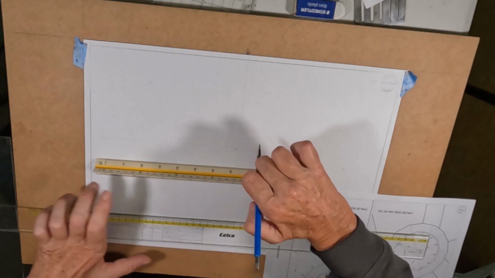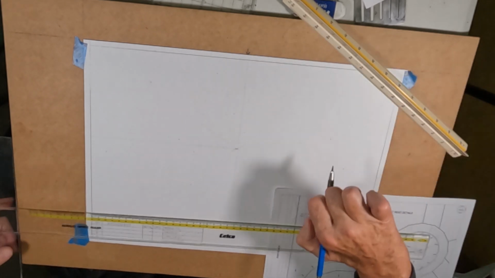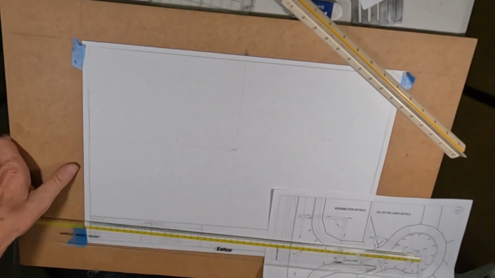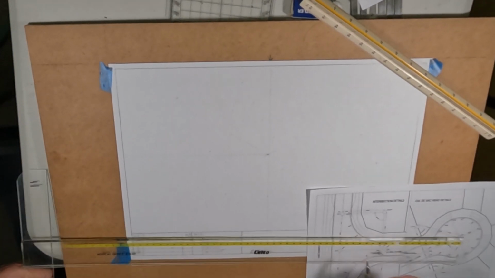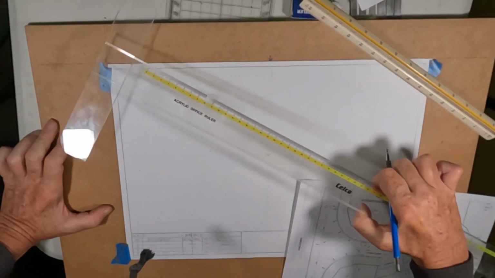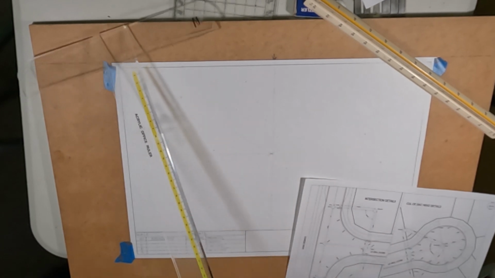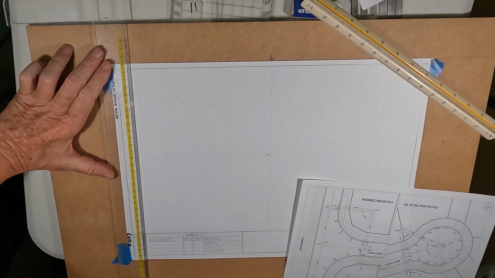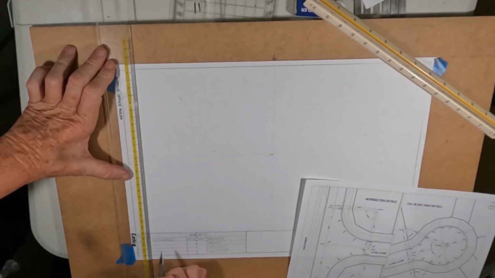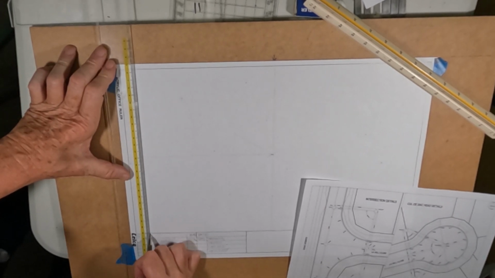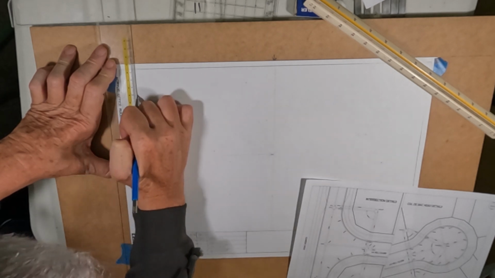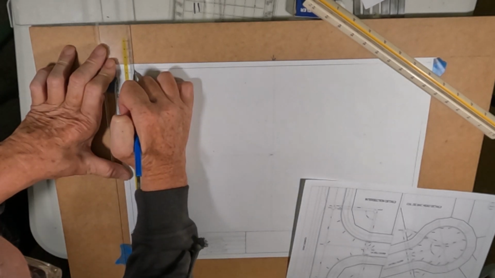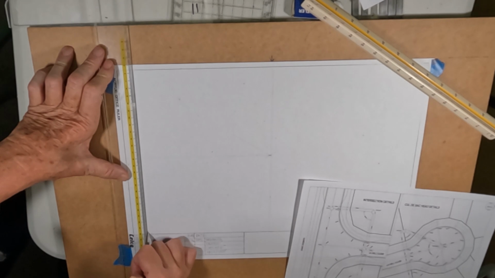Okay, so that's 4 meters there, and right, I'm going to just put that in there, and that's going to be my boundary line down here. So I'm going for broke on it. All right, so I'm just going to put that in there like that. That's the boundary line.